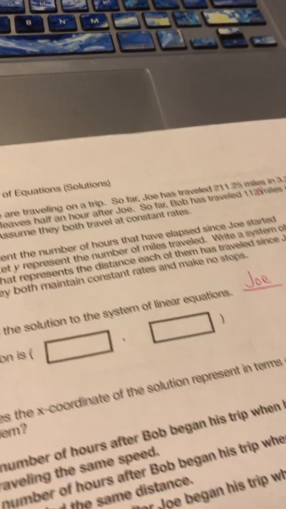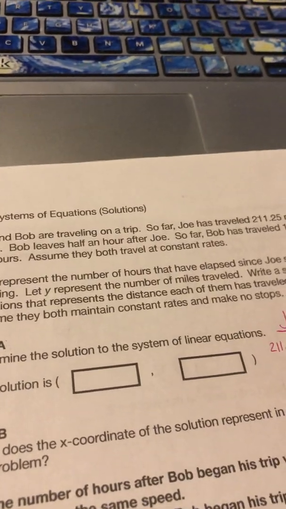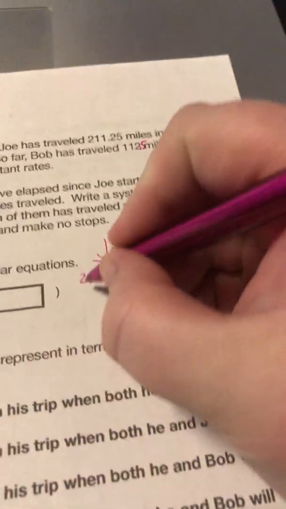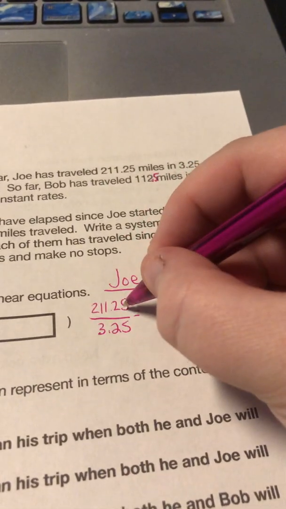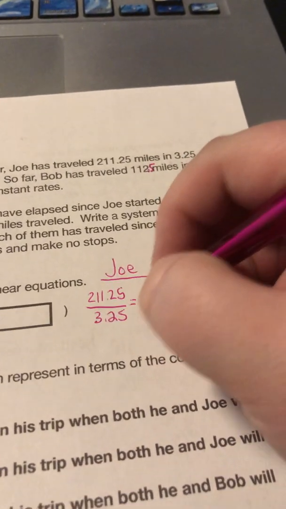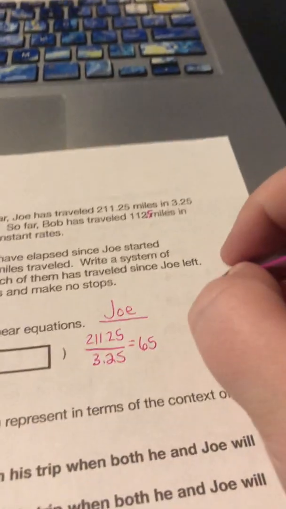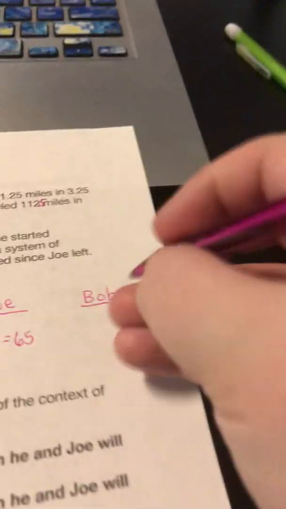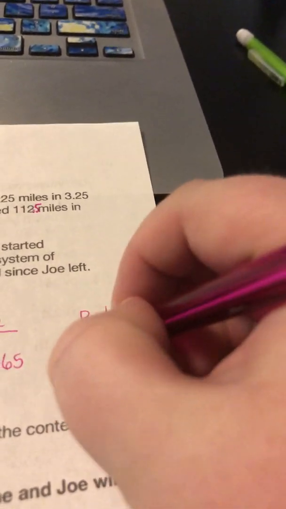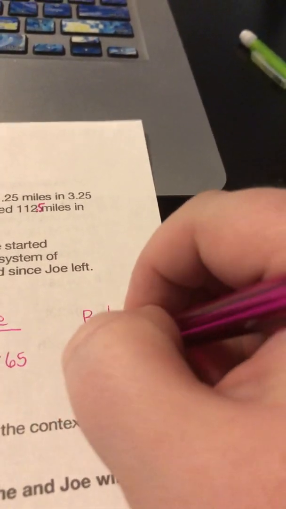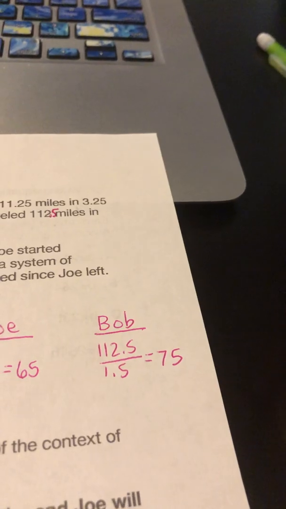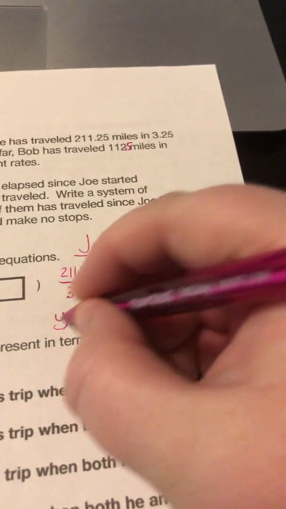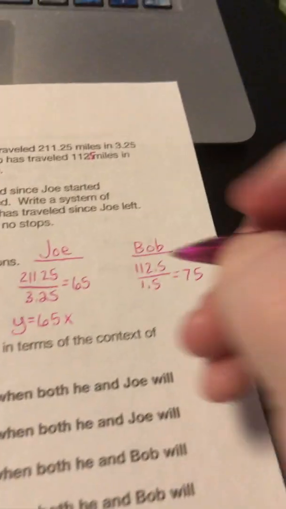So we've got Joe, and Joe traveled 211.25 miles in 3.25 hours. That means that Joe, if I do this divided by this, is going 65 miles per hour. Now, Bob, on the other hand, has traveled 112.5 miles in 1.5 hours. If I do 112.5 divided by 1.5, I find out that Bob's a little speed demon and he's going 75 miles per hour.